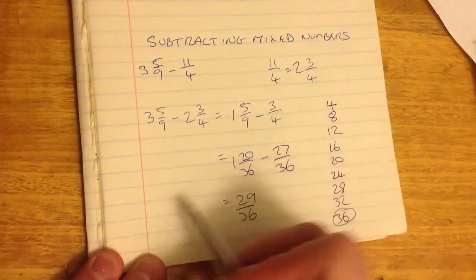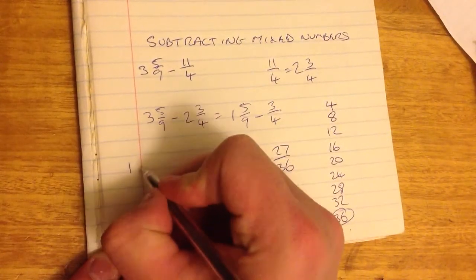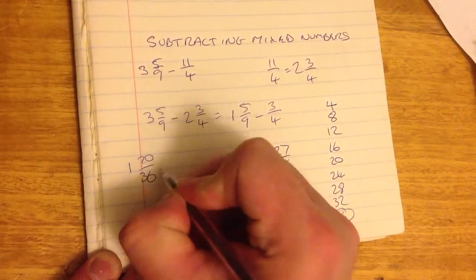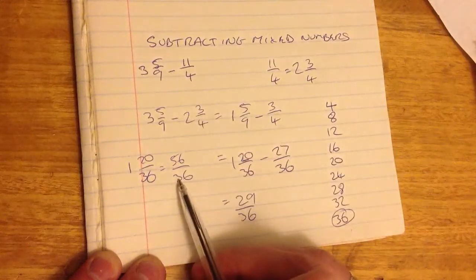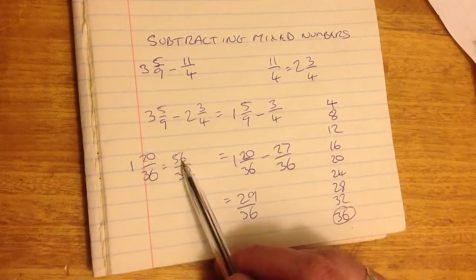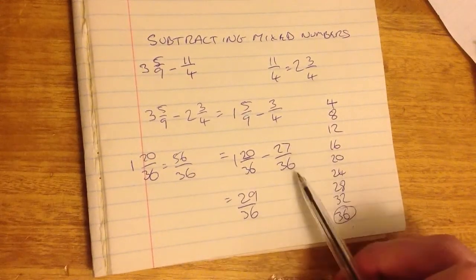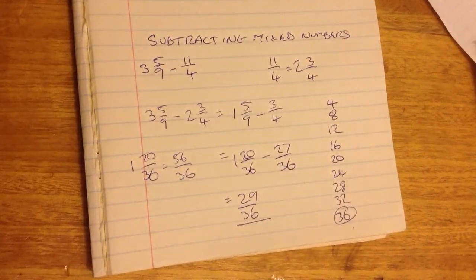Okay, just to reinforce that, I'll just convert this into an improper fraction. 1 and 20 36ths equals 56 over 36. 56 over 36, take away 27 over 36, leaves us with this 29 over 36. If you convert them into improper fractions and work that way, that's fine. Just persevere with it and you'll get there. Job done.